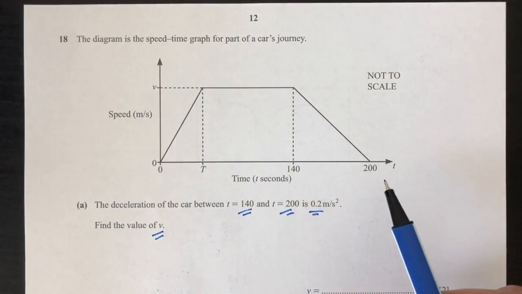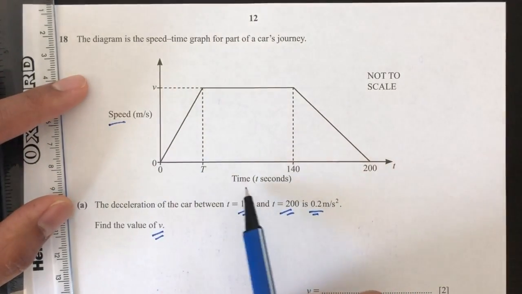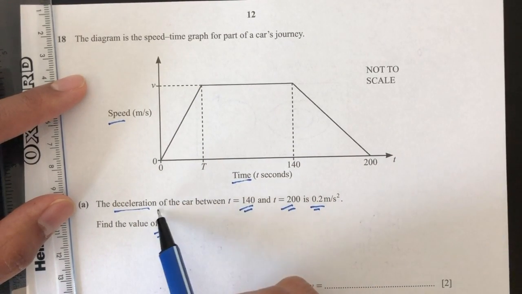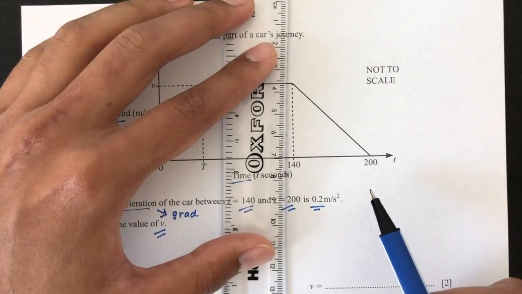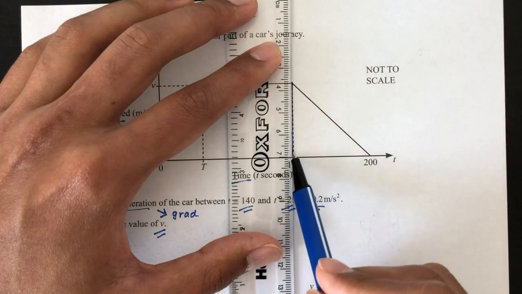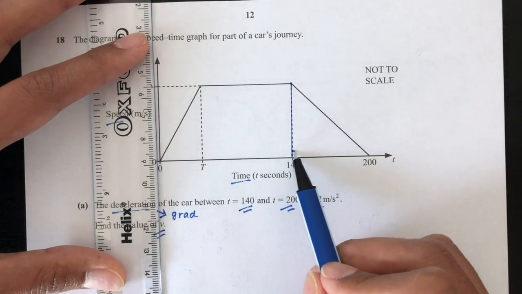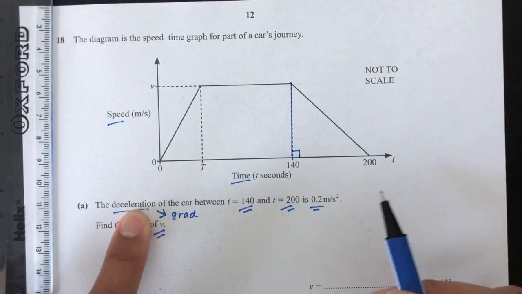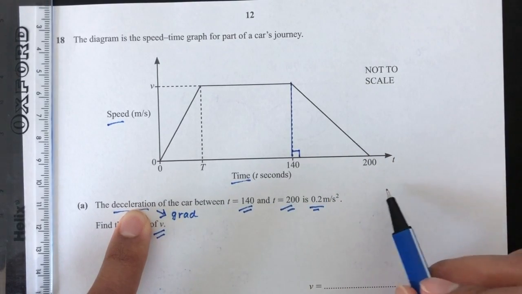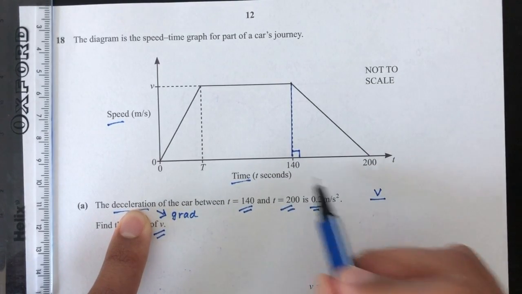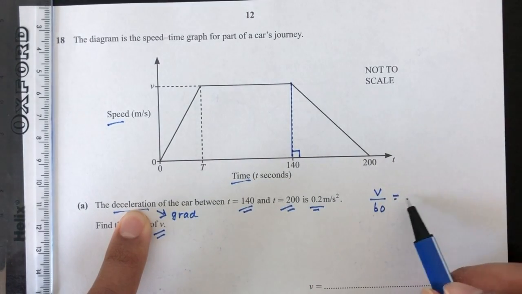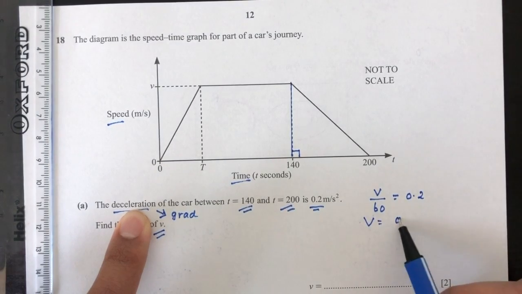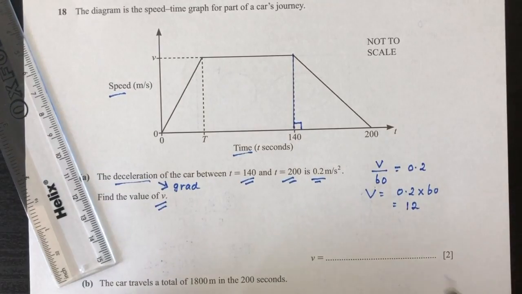V is here. So as you must know now, when you have a speed time graph, the deceleration or acceleration is equal to the gradient of the triangle. So here we have a triangle. This is the height of the triangle, and this is the base of the triangle. It is right angled. So to find the deceleration, it has to be height by base. So height is what? We don't know, it is v. Base is this one, 200 minus 140. That should be 60 equal to 0.2. So v equal to 0.2 times 60. That will be 12. So value of v is 12.